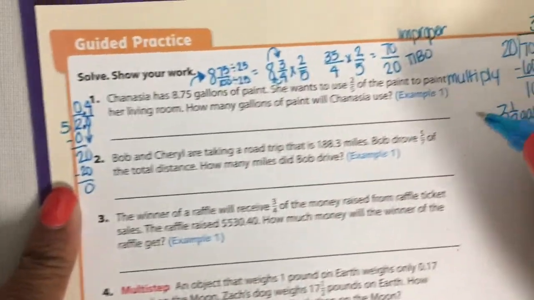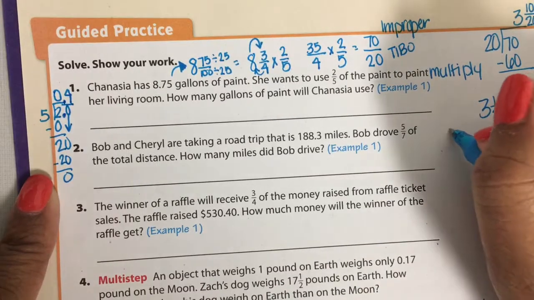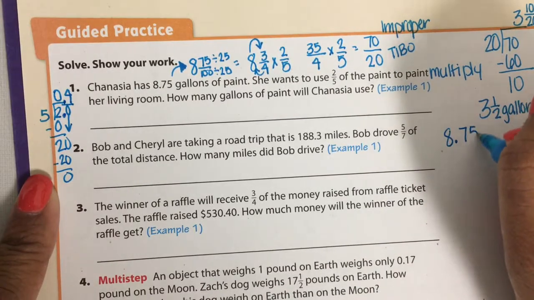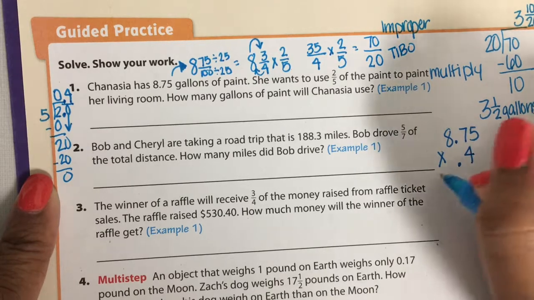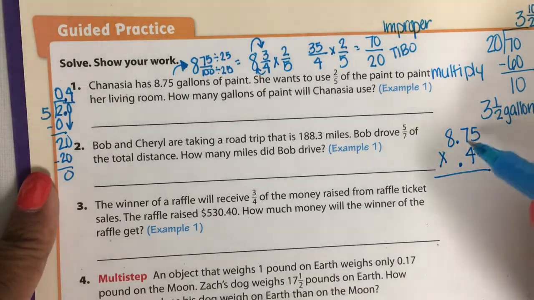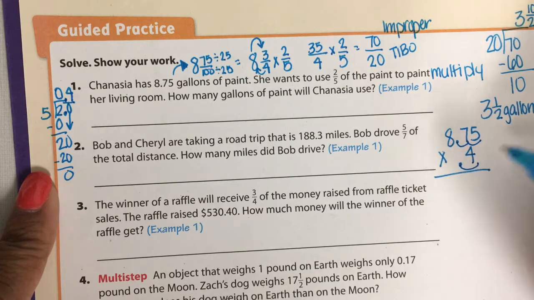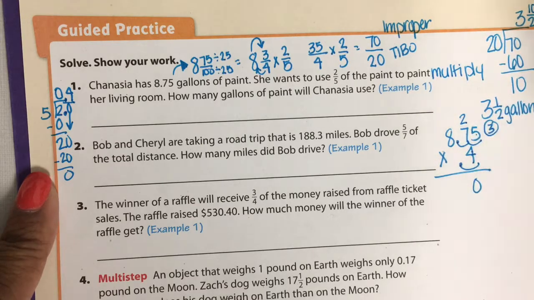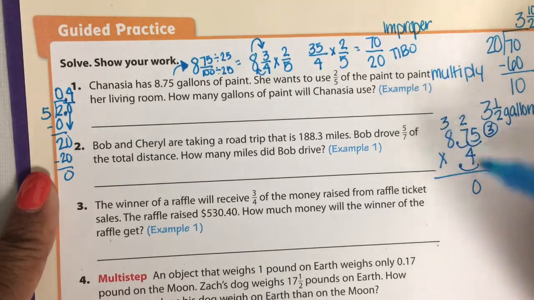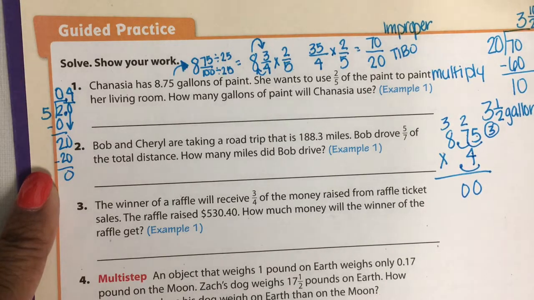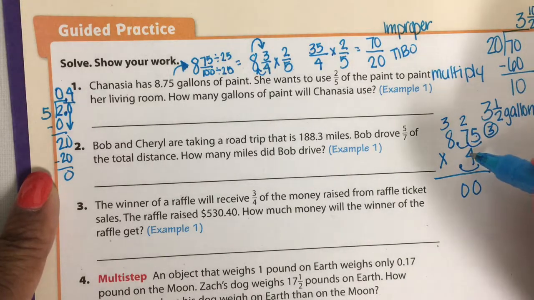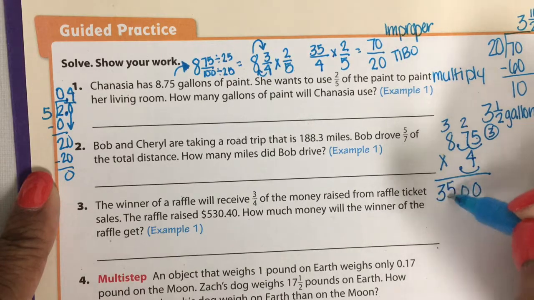So this is the same as me doing 8 7/75 times 4/10. I move my decimal out once, twice, and 3 total times. 4 times 5 is 20. 4 times 7 is 28, plus 2 is 30. 4 times 8 is 32, plus 3 is 35.